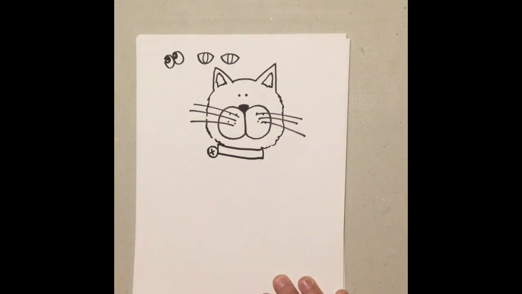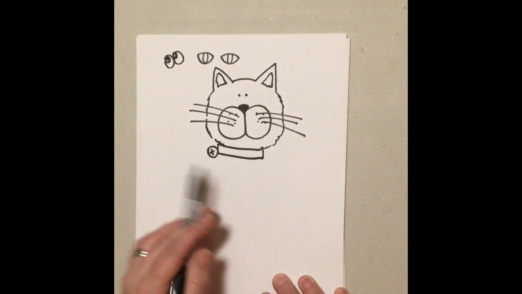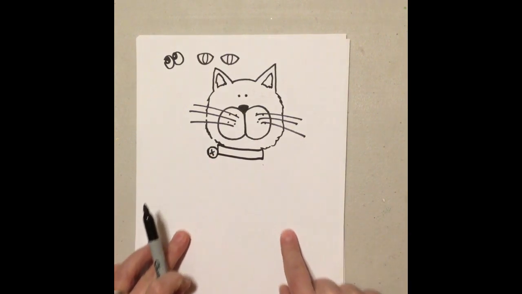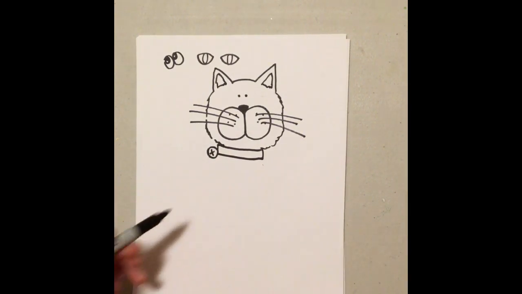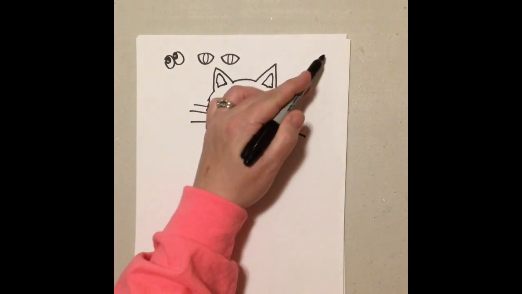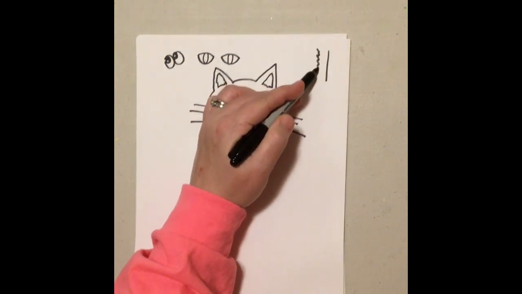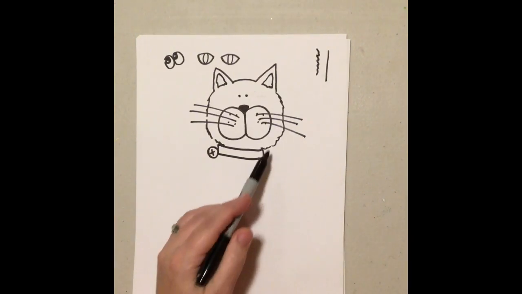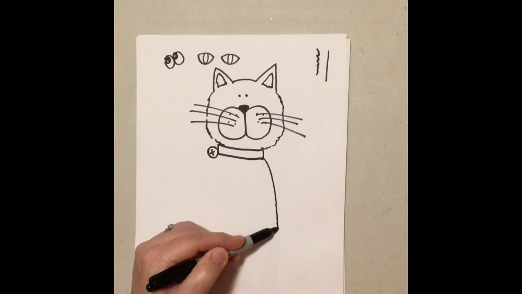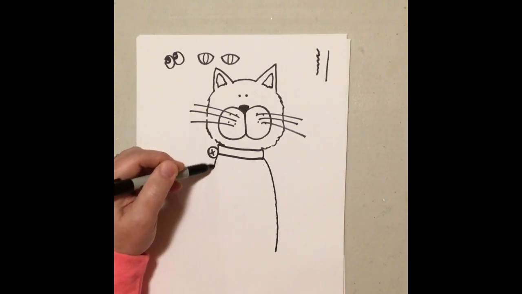Now, I think I should probably add my cat's body. I'm going to start with drawing 2 lines down from the collar, and those will be the front legs of the cat. Just like before, you can choose to have it a solid line or a little wiggly to make it look furry. Since the top is furry, I'll do a little wiggly here too. Not too much, just a little bit.